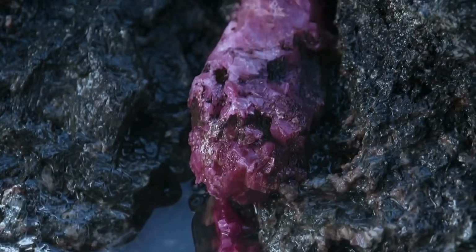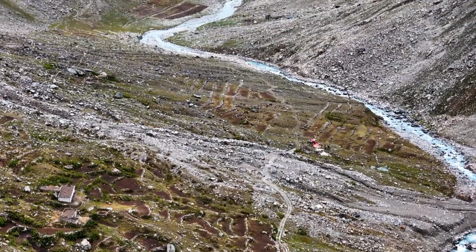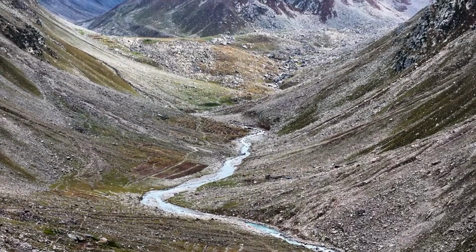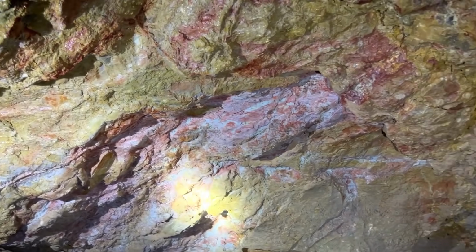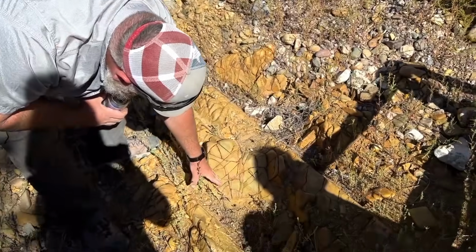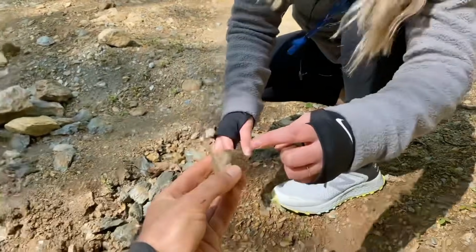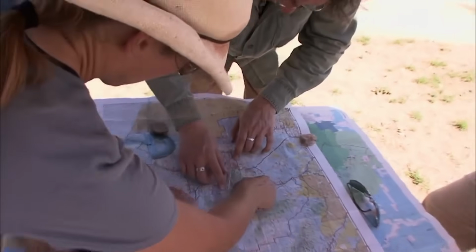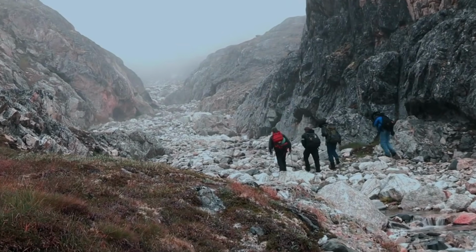Gemstones don't form in isolation. They form inside systems. Systems defined by heat, pressure, fluid movement, chemical concentration. But here's the problem. You can't see those systems directly. So how do you identify them? Do you rely on visible rocks, surface clues, or is there a deeper layer that reveals everything? This is where things change, because there is a map layer that most prospectors either ignore or never fully understand.